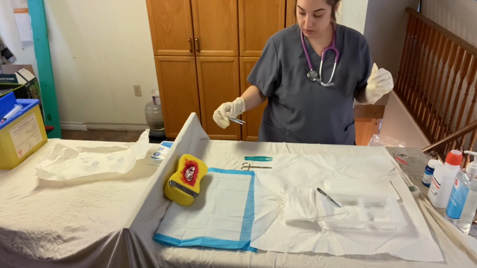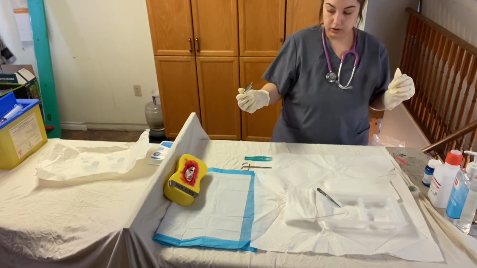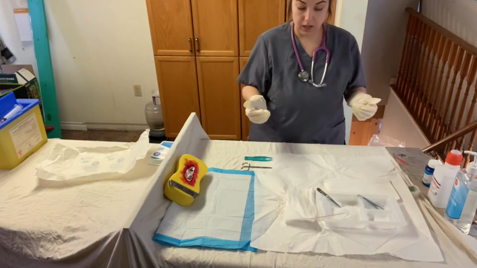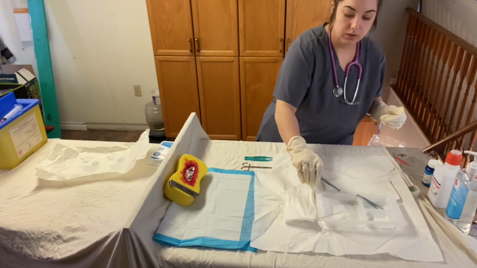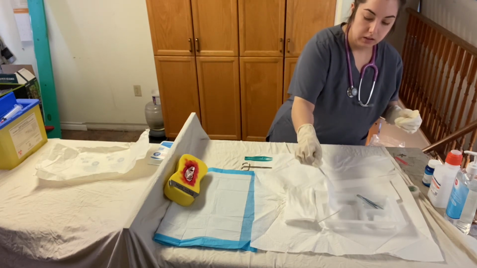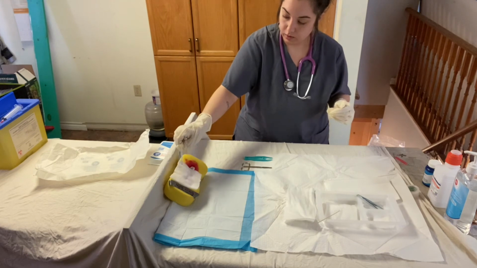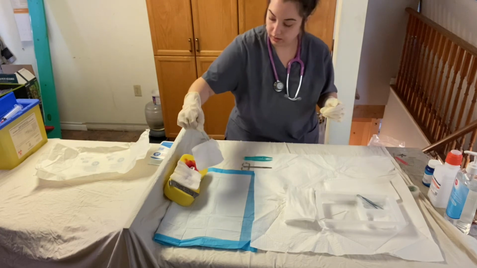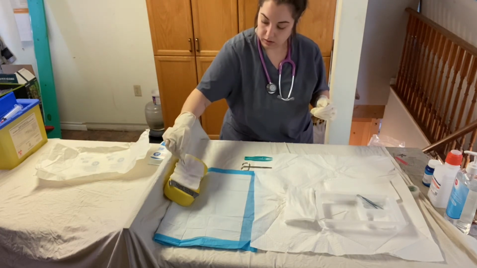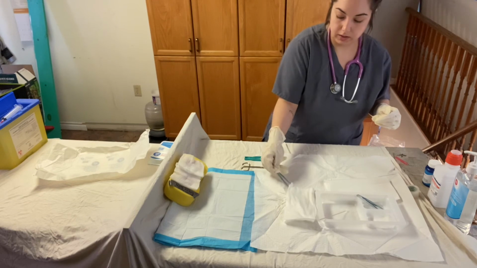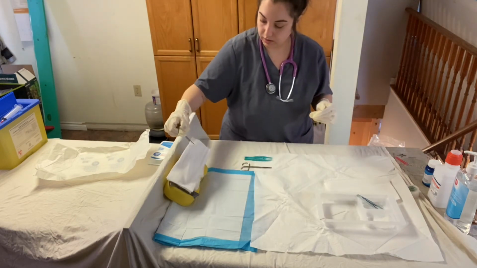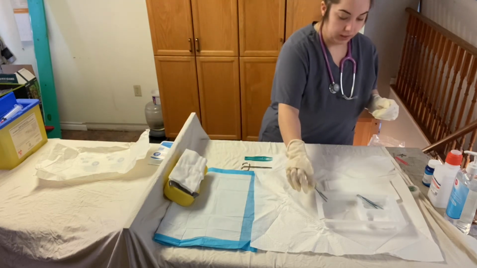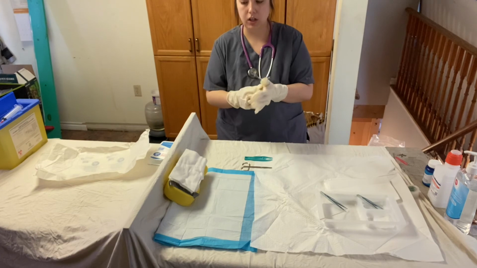Perfect. So next what we're going to do is we're going to place some 4x4 dressings on the wound. So I'm just going to use my tweezers, assessing the wound. Looks good, it's healing properly. Perfect. So the wound is covered there, and then I'm going to add that abdominal 4x4 because I did see a little extra drainage there in the beginning. So just to be safe. Perfect. Now sterility doesn't matter as much because the wound is covered.